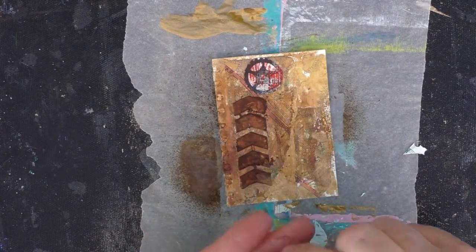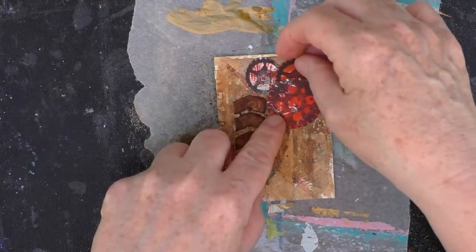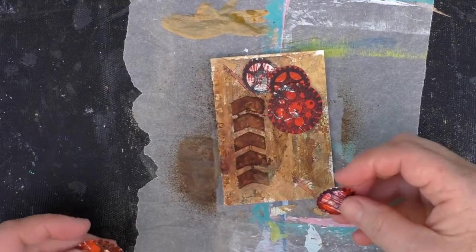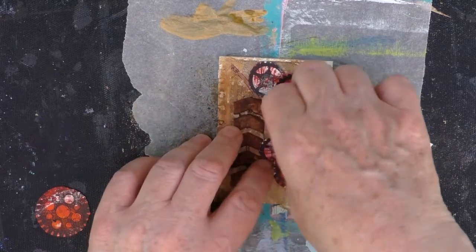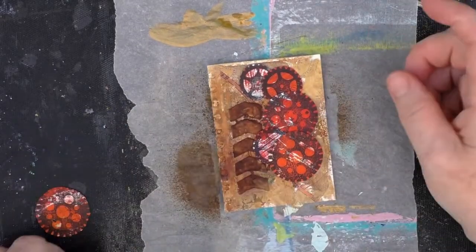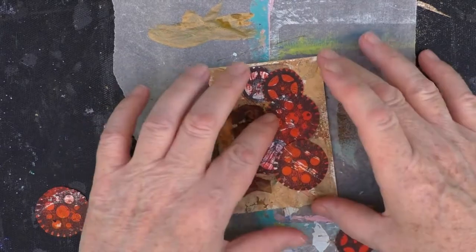So here I am now looking at where I'm going to place my gears, just trying to see what kind of pattern fits best. And again, at this stage, really just playing around, not got any particular thought in mind.